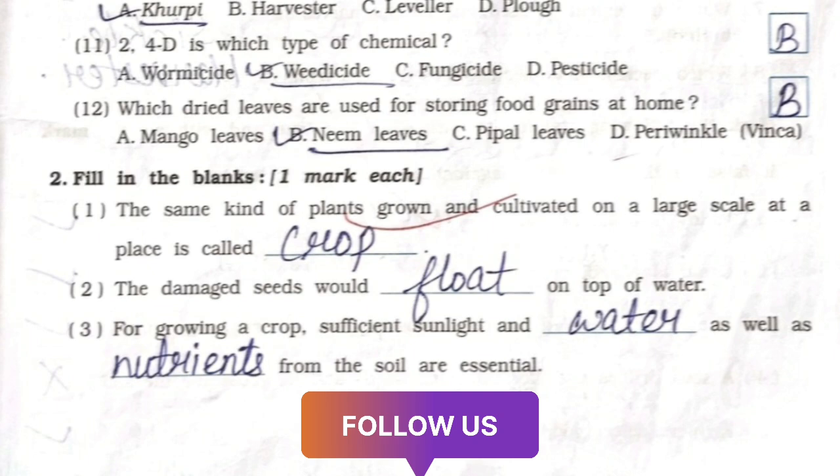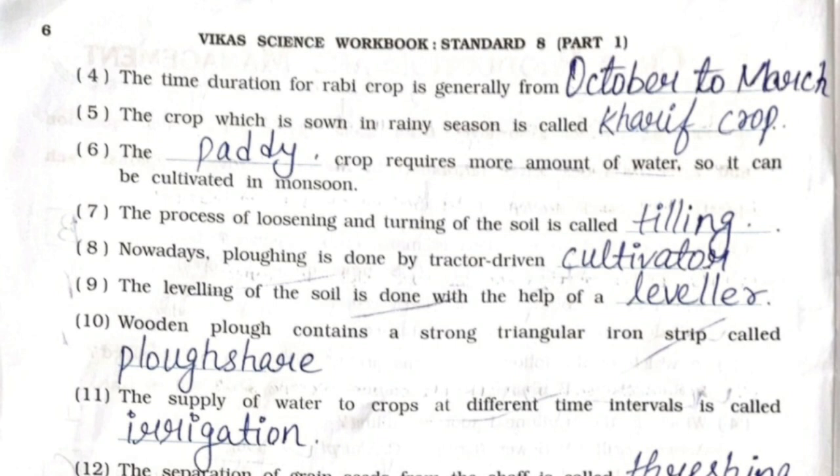Now question number 2, fill in the blanks. First one, the same kind of plants grown and cultivated on a large scale at a place is called crop. Second, the damaged seeds would float on top of water. Third, for growing a crop, sufficient sunlight and water as well as nutrients from the soil are essential. Fourth, the time duration for rabi crop is generally from October to March. Fifth, the crop which is sown in rainy season is called kharif crop.